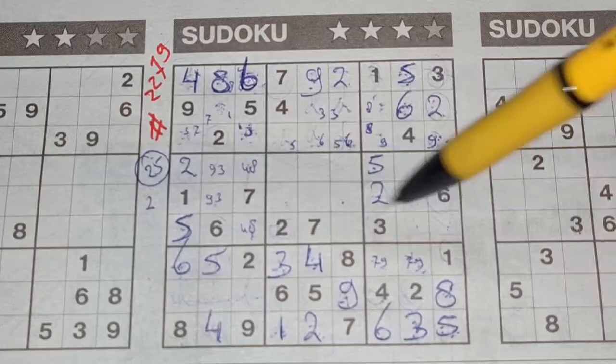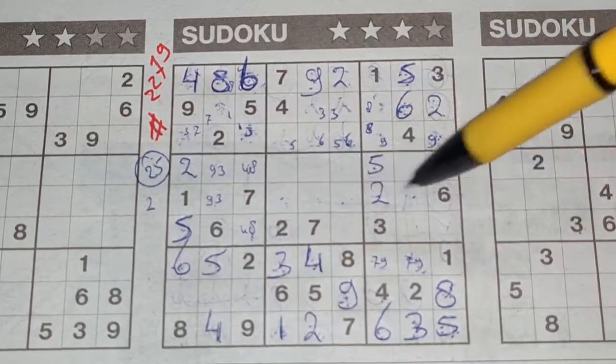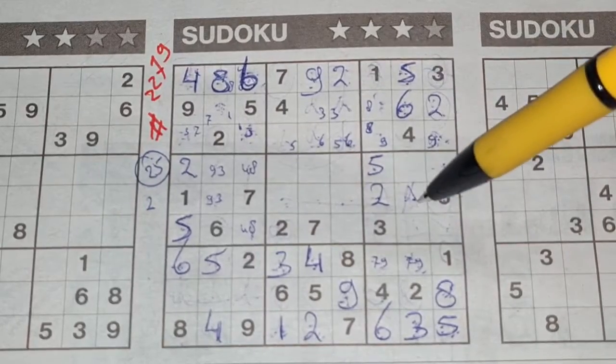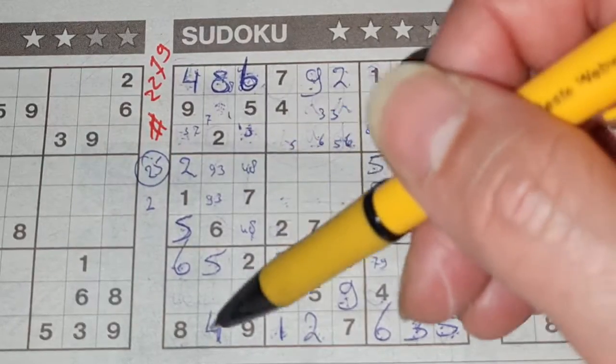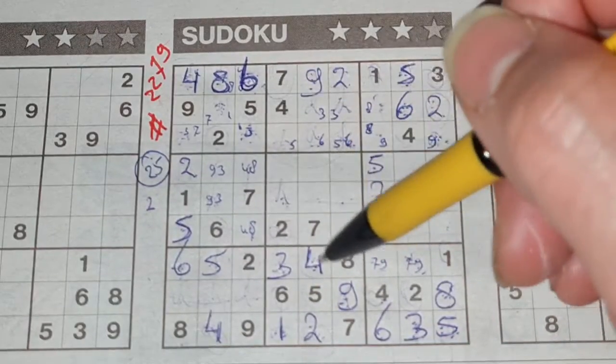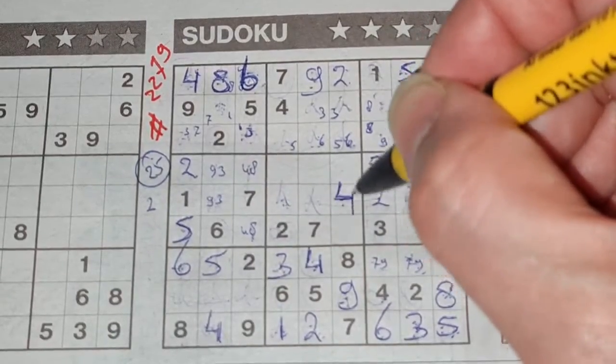The middle row, 5 missing numbers. 1, 2, 3, 4, 5. One of the missing numbers is a 4. We see there 4, no 4 there. Here also a 4, no 4 there. Here 4, no 4 there. Here 4, no 4 there. The only place for a 4 should be there.